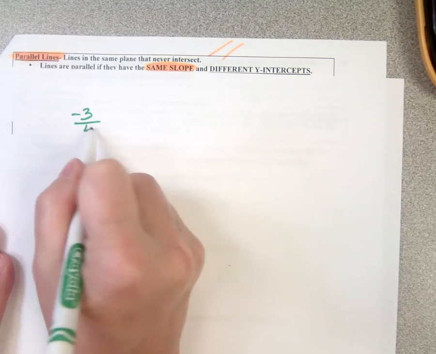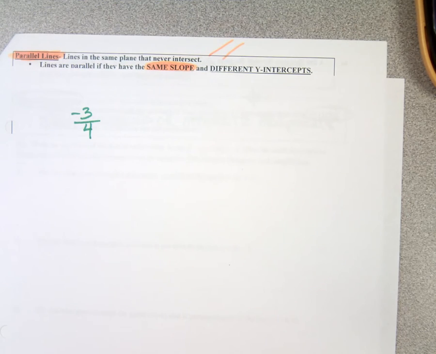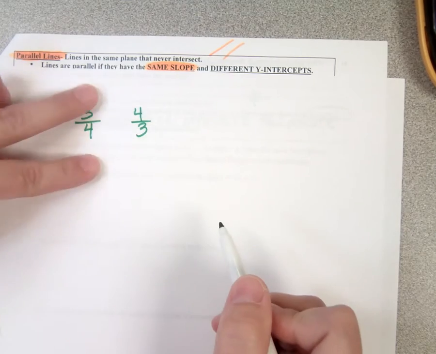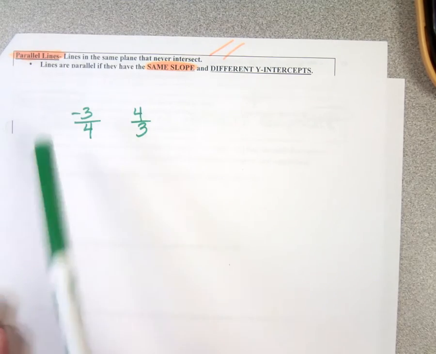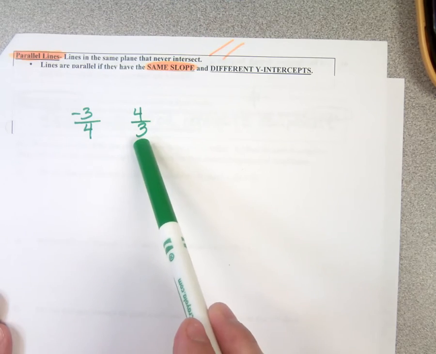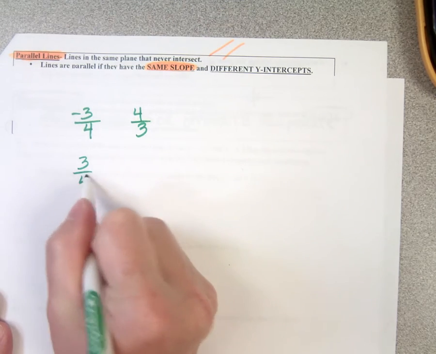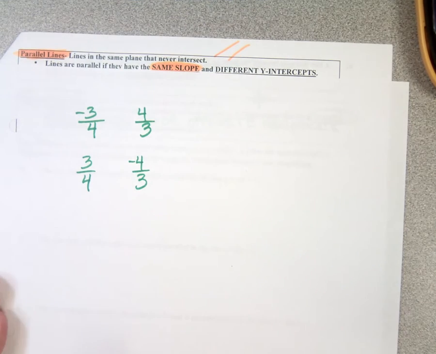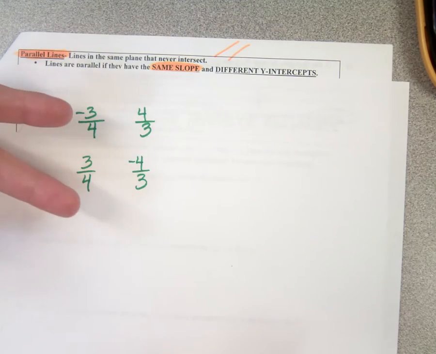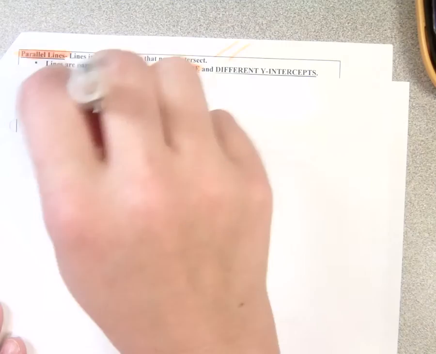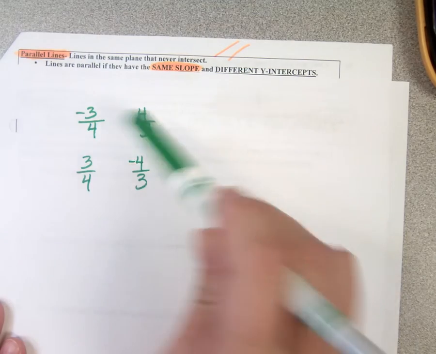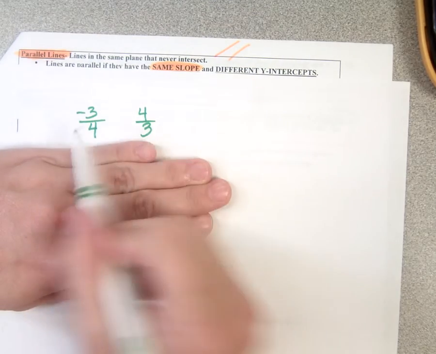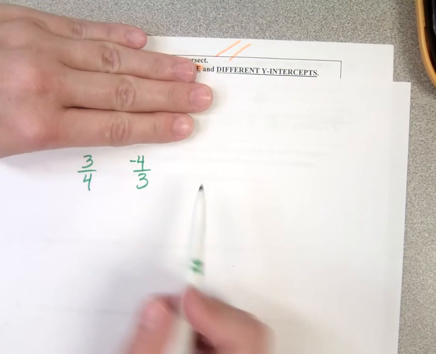So if I give you the fraction -3/4, what is the opposite reciprocal? 4/3. You flip the fraction and switch the sign. So if the fraction was negative, it becomes positive. If the fraction would have been positive, then when you flip it and switch it, it would become negative. So opposite reciprocals are flip and switches of each other. Flip the fraction, switch the sign. It goes from negative to positive, or from positive to negative. These are opposite reciprocals.